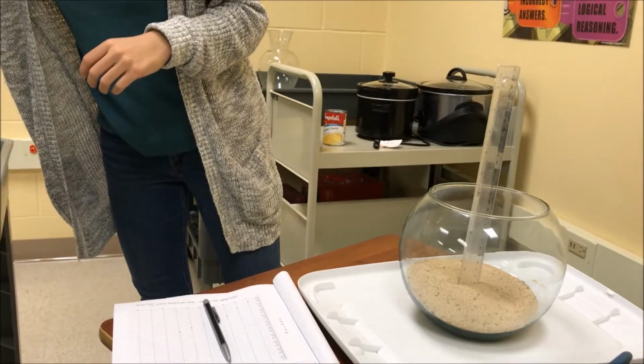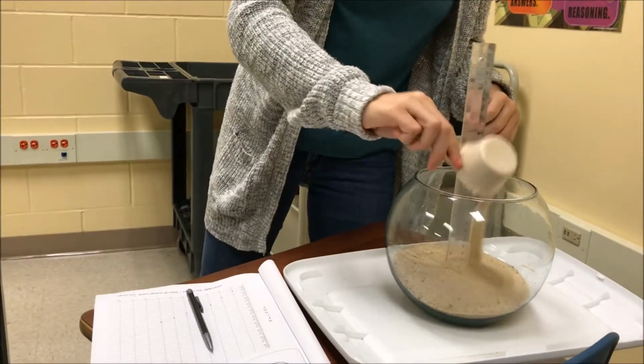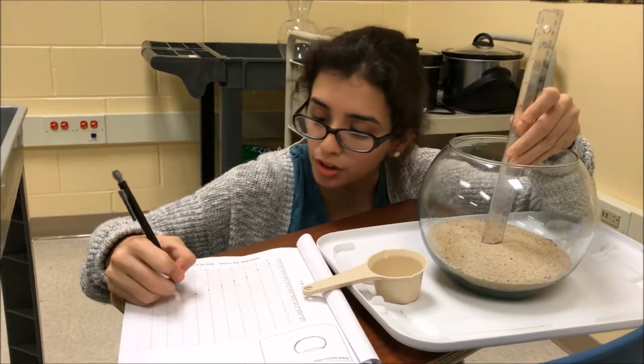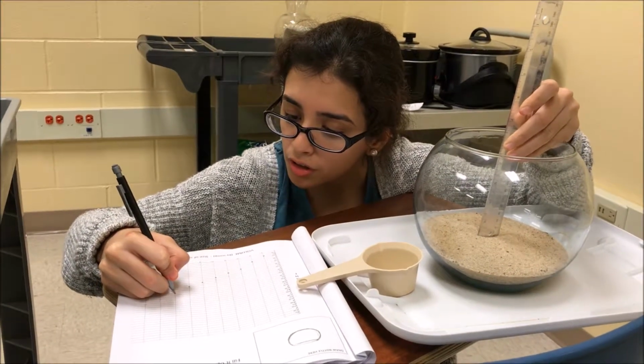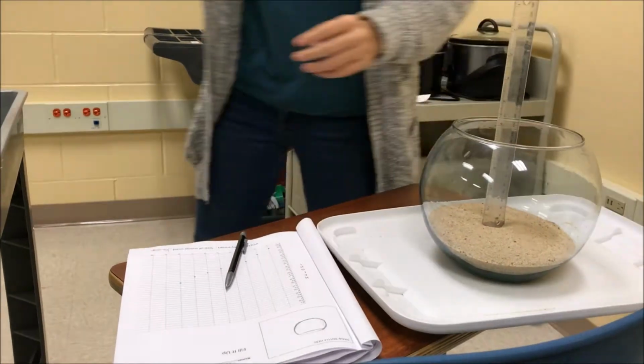4 scoops later, we're now on scoop 8. Scoop 8 was measured at 4.25. Throughout the 4 scoops, we realized that they were still increasing by 0.5.